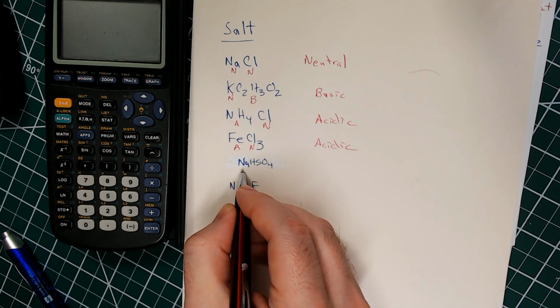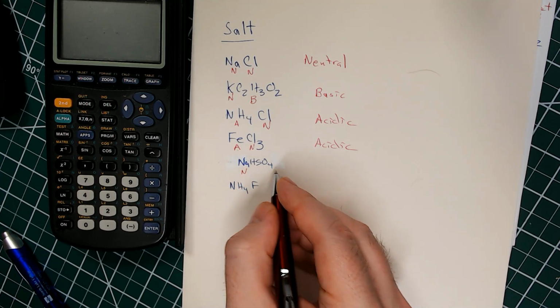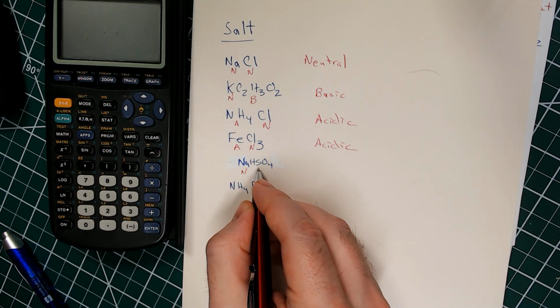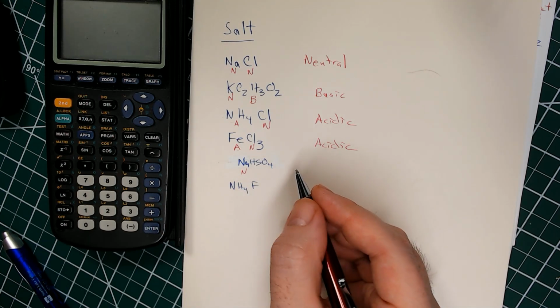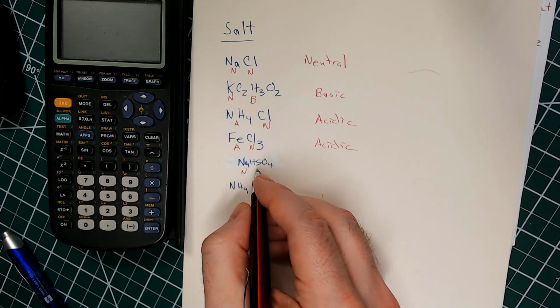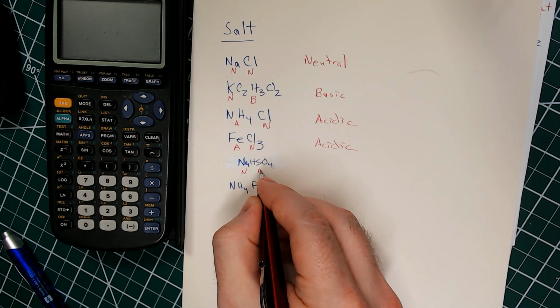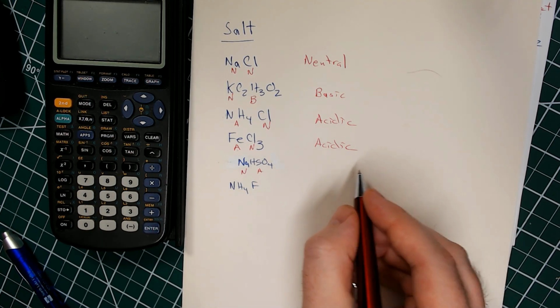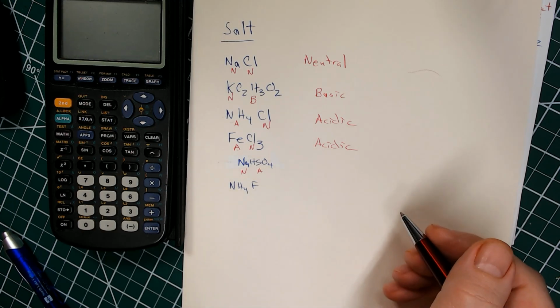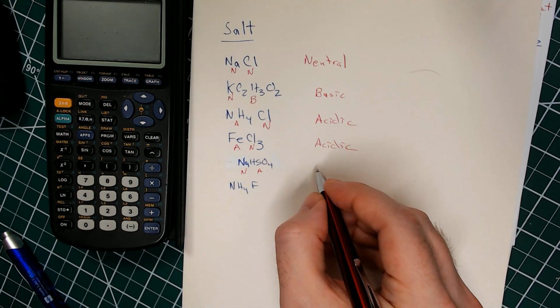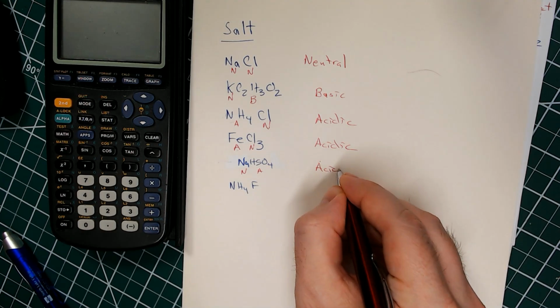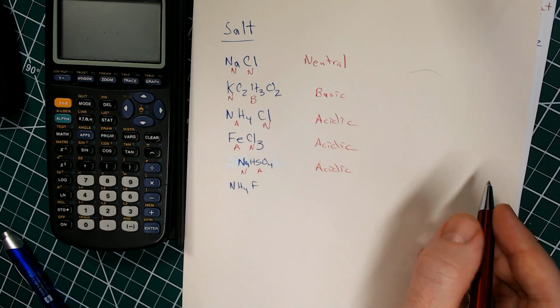So sodium is neutral, and bisulfate is hydrogen sulfate ion. It is actually a pretty significantly strong, although technically still weak, acid. So in this case, this is going to act as an acid, and so this will be acidic as well.